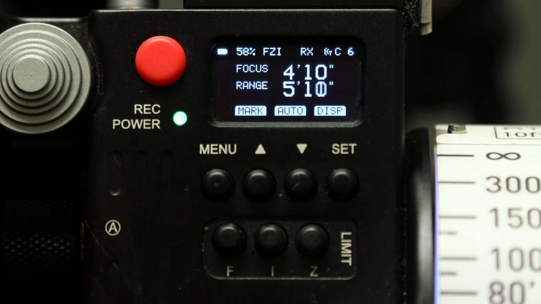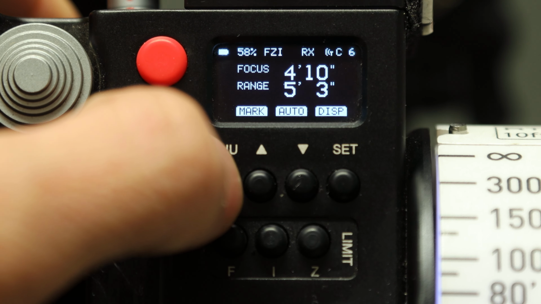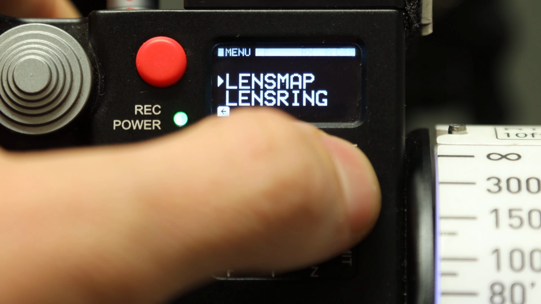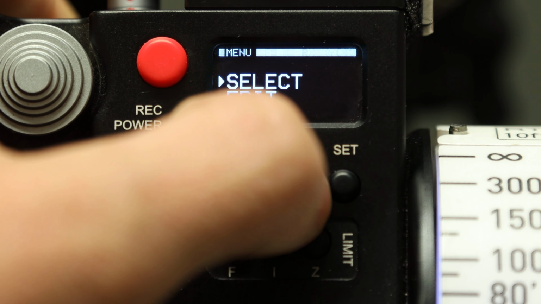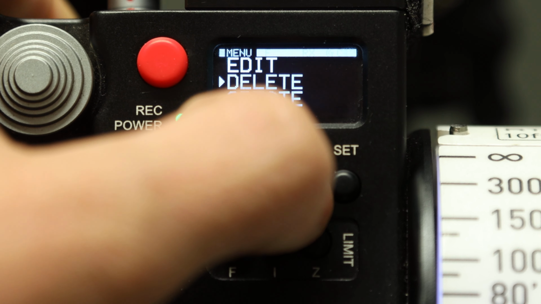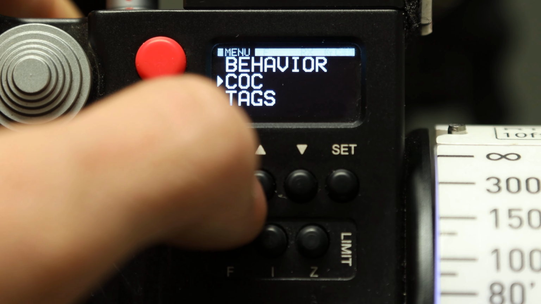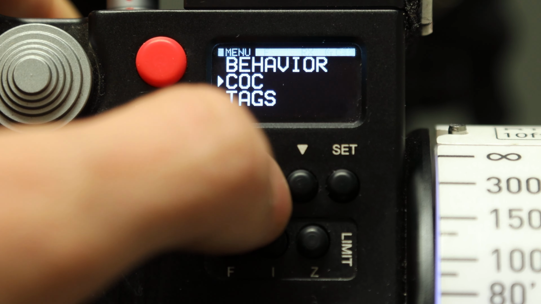So we're just going to click menu, and then first up is lens. First option is our lens mapping. So we can either select, edit, delete, create, change the behavior, or the circle of confusion. In another video, I'll go through lens mapping on the Teradek RT.